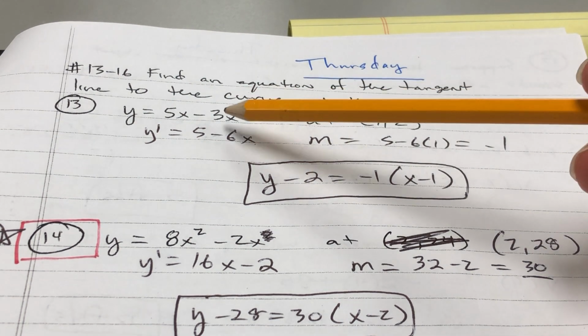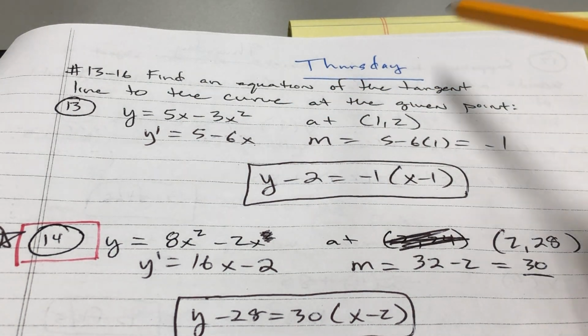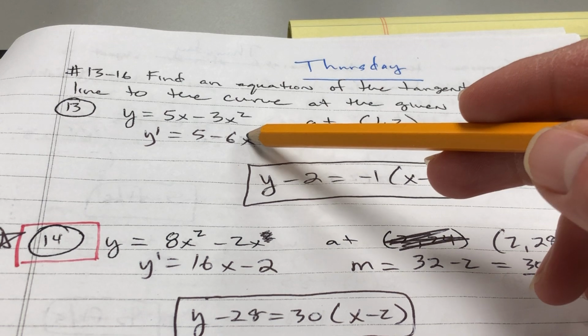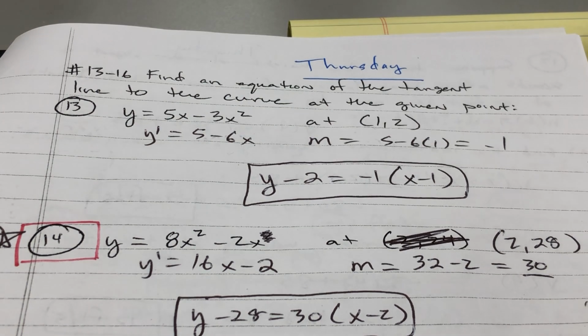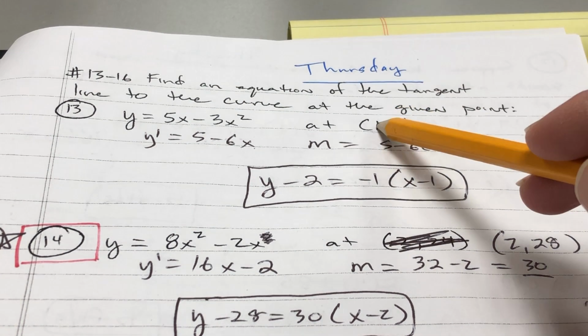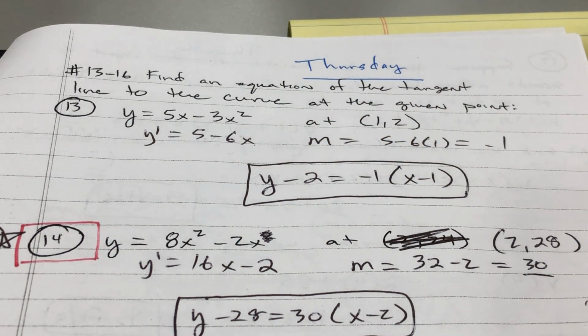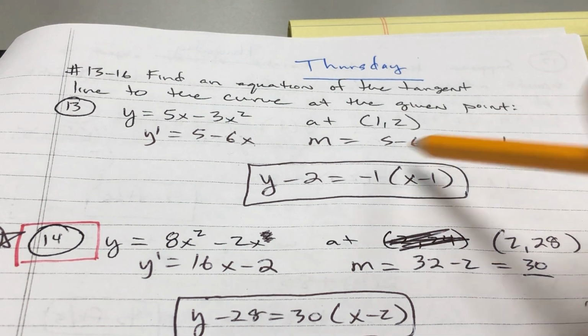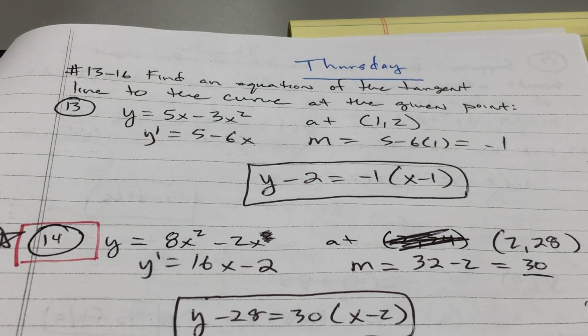Here is the function 5x minus 3x squared. So the derivative would be 5 minus 6x. That is the general derivative. If I want to find the instantaneous rate of change at any x value, just plug in whatever x value I want. I want 1 here, so I'm going to plug 1 in for x. So 5 minus 6 is negative 1. At the point (1, 2), this parabola has a slope of the tangent line of negative 1. So y minus 2 is equal to negative 1 times x minus 1. That is the equation of my tangent line.